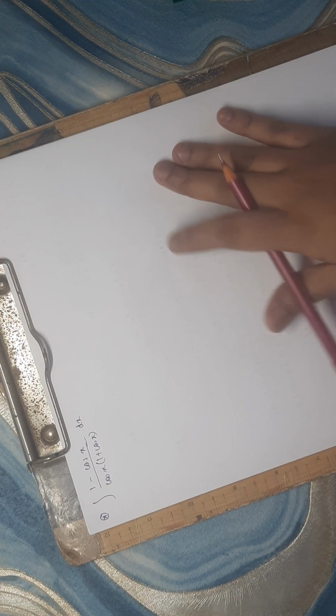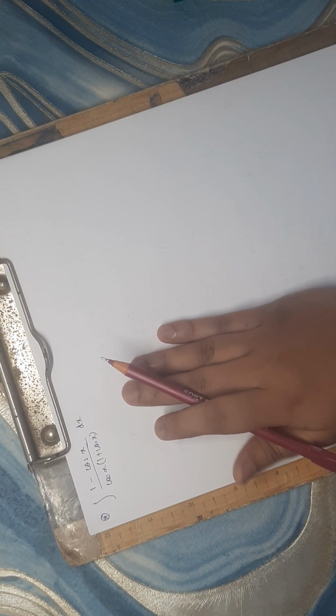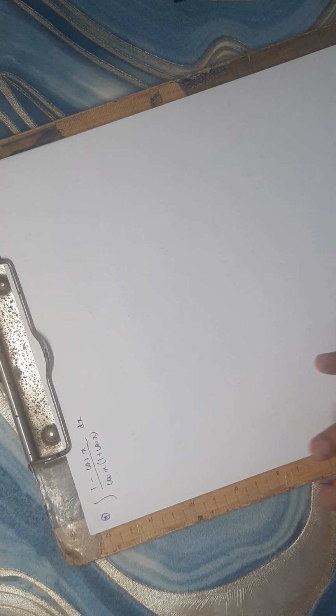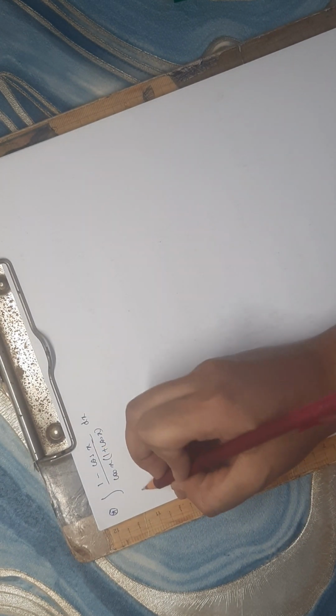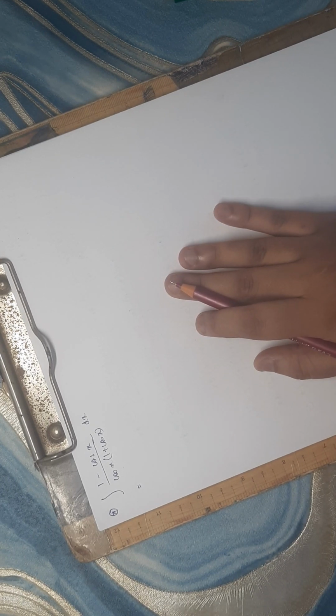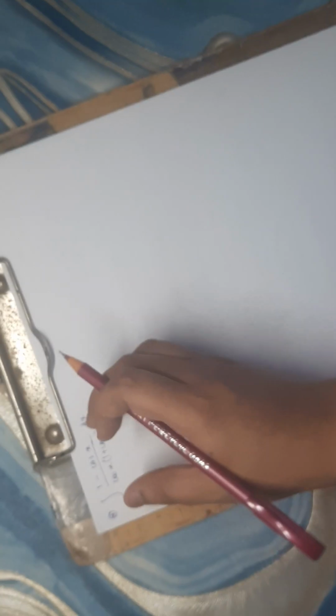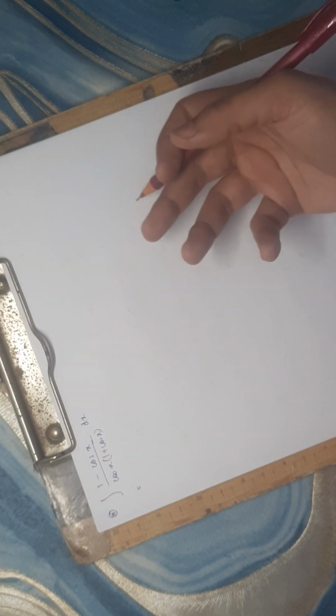Hi students, so now we will be solving this particular problem here in integration. The problem is the integration of (1 minus cos x) divided by cos x into (1 plus cos x) dx. Now in these kinds of problems, what you have to do is add and subtract a cos x so that you can reduce this entire function into something more simplified.